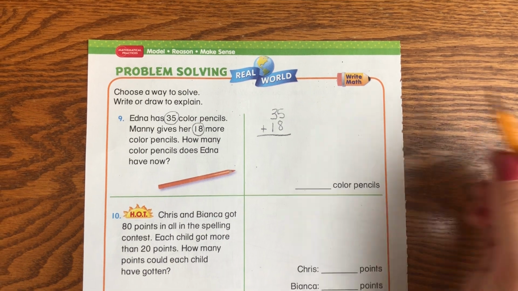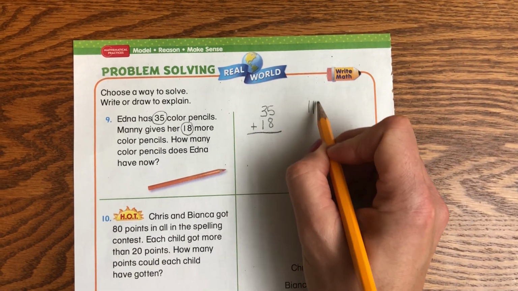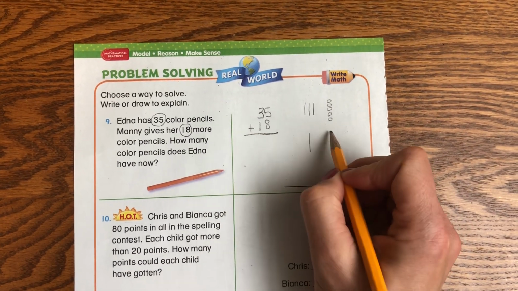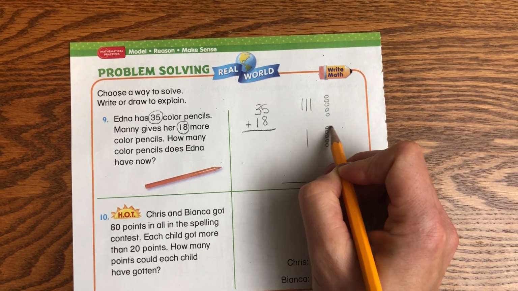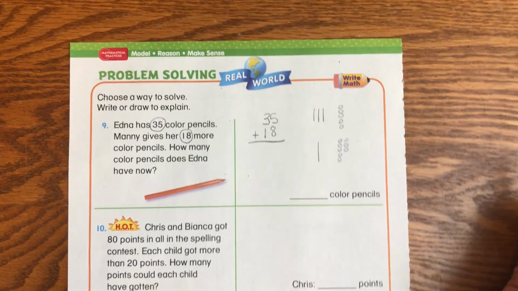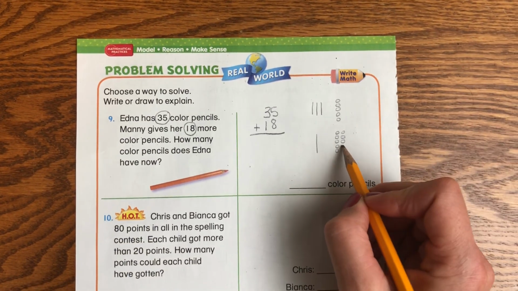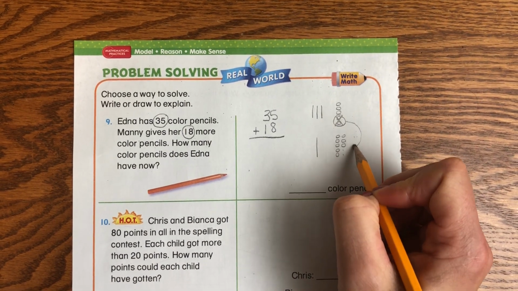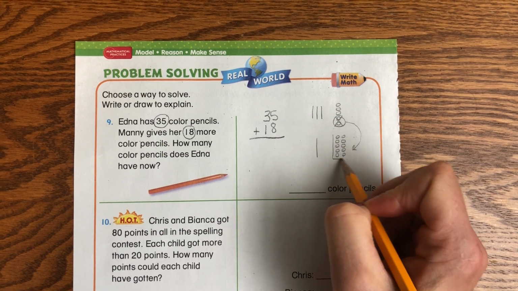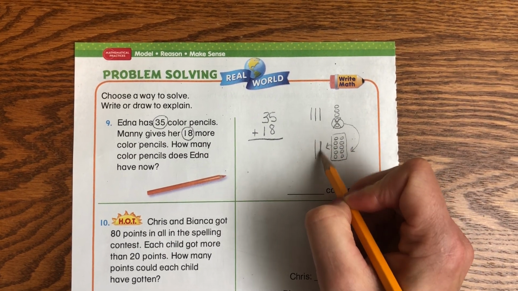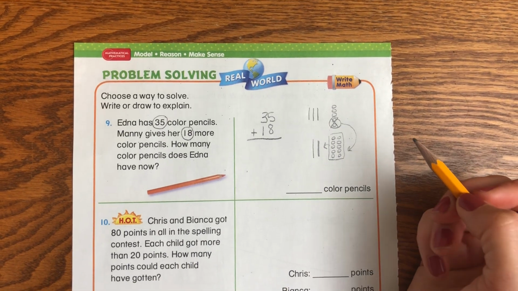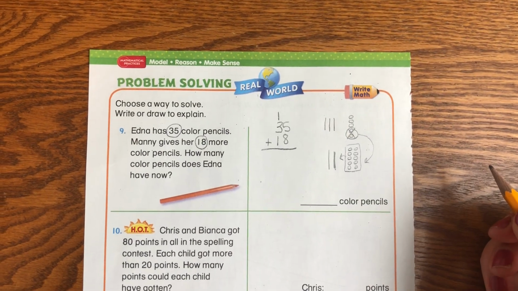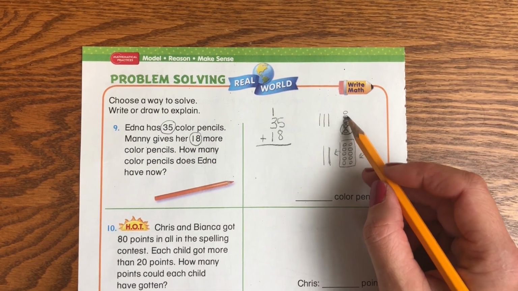All right, here we go. Let's model 35. 10, 20, 30, 31, 32, 33, 34, 35, and 18. A 1 and an 8. 1, 2, 3, 4, 5, 6, 7, 8. Can we regroup? Sure can. We just need 2 more, don't we? So let's borrow 2 from here. Bring them down there. And make another rod, which we put over here, don't we? Now because we made another 10, we have to add that 10 up there and that at the top, don't we? How many do we have left over in the ones place? Just 3.